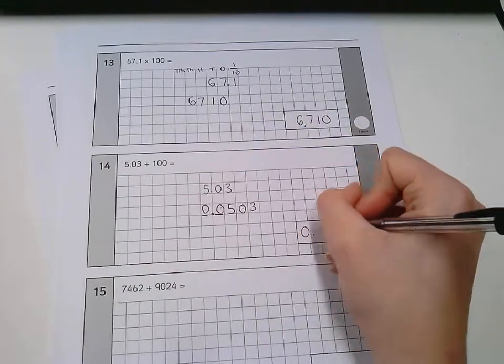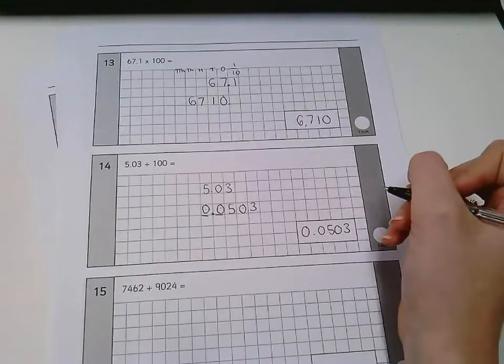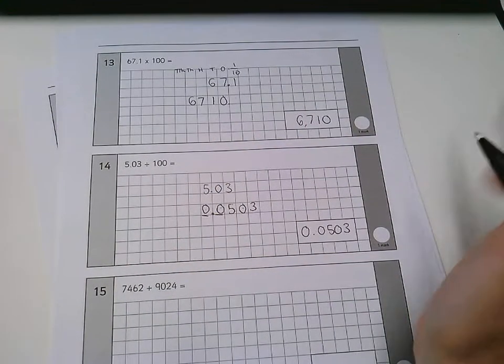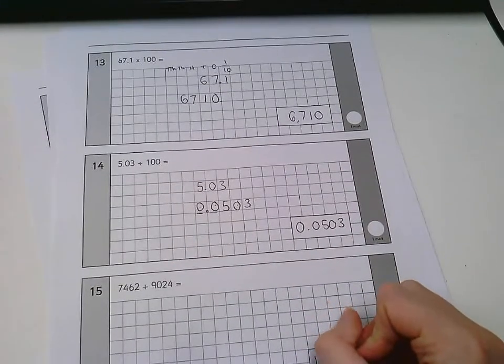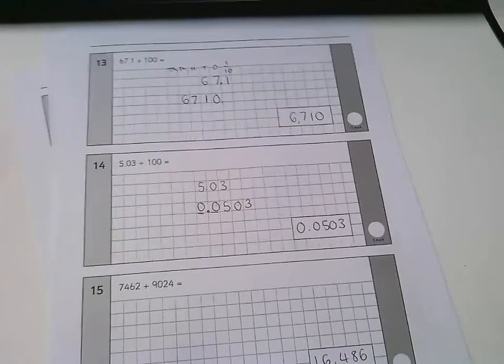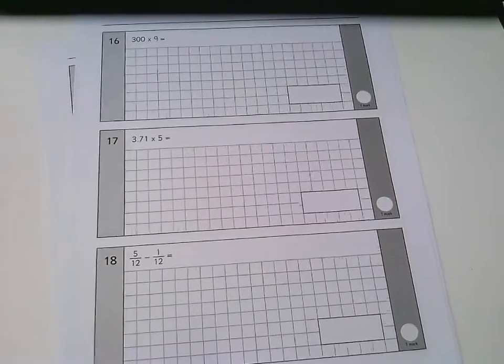So your answer is 0.0503. Next one, just simple column addition. Okay, simple column addition, line it up. There we go. And we should have had the answer 16,486. Give yourself a mark if you got all those right. Okay, 16, 17 and 18.